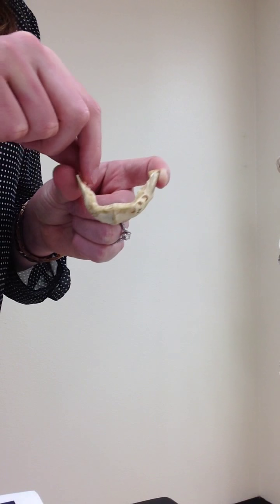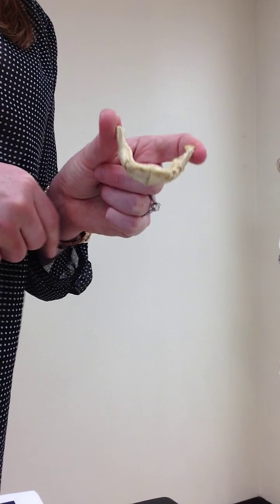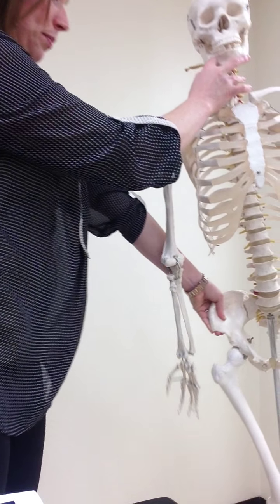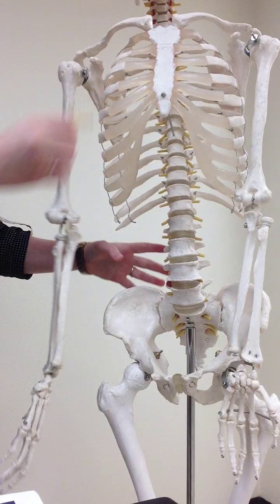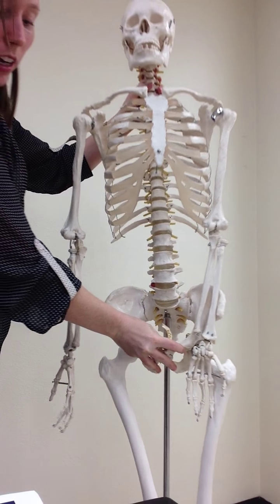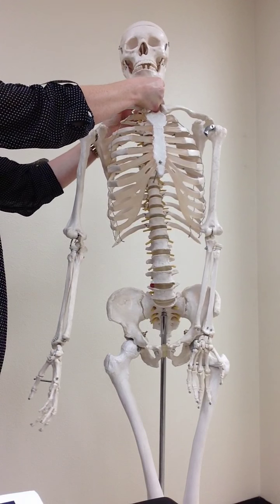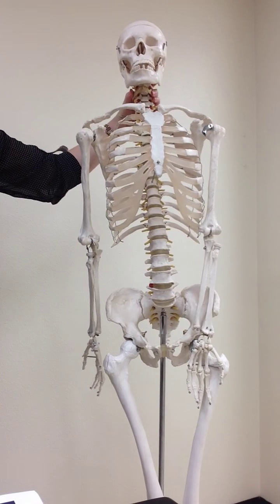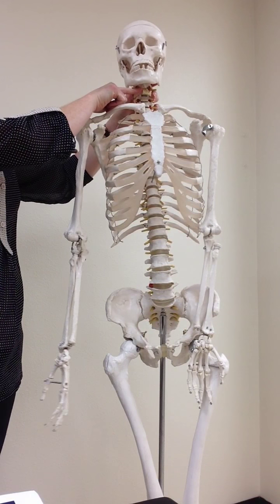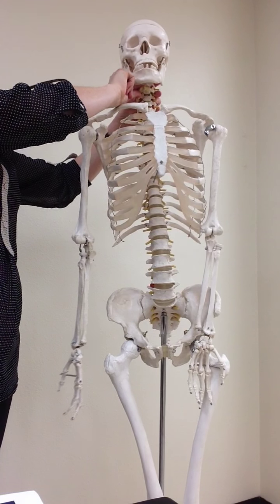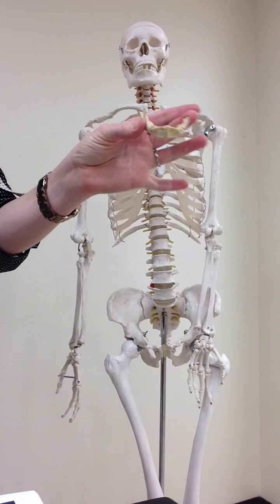So that's all you need to know about your hyoid bone. It's a part of your axial skeleton. Now where it sits on the skeleton is just above your larynx, which is slightly below your mandible. So you would almost not be able to see it, but it would be right under here, underneath your mandible. So that's your hyoid bone.